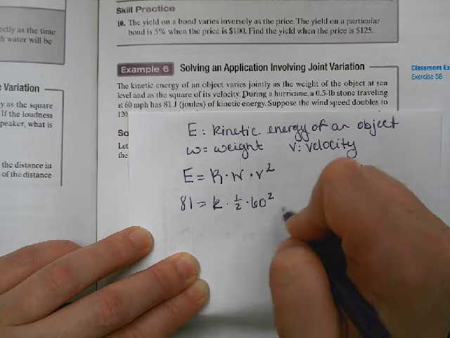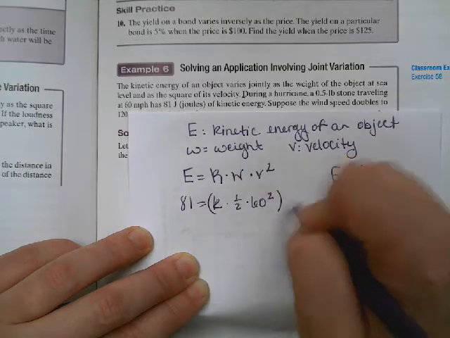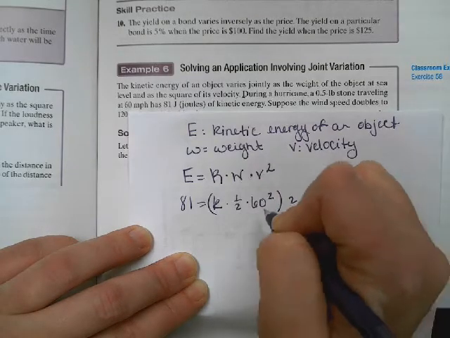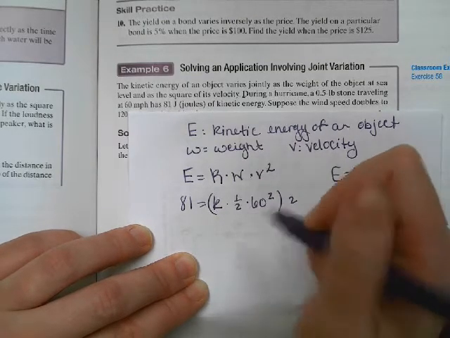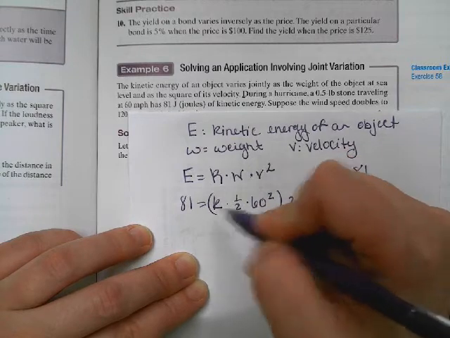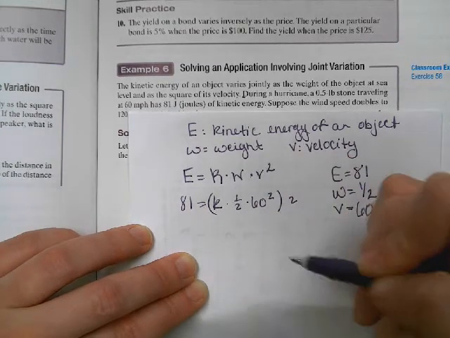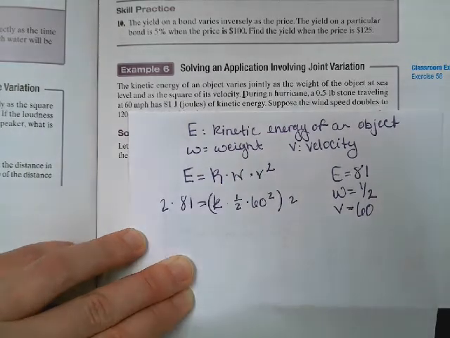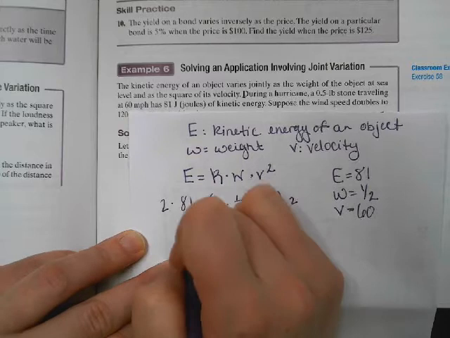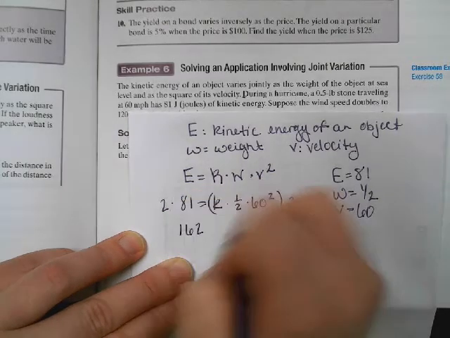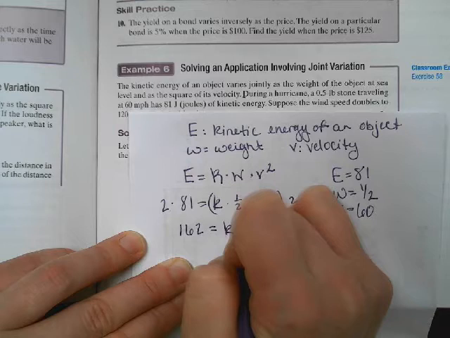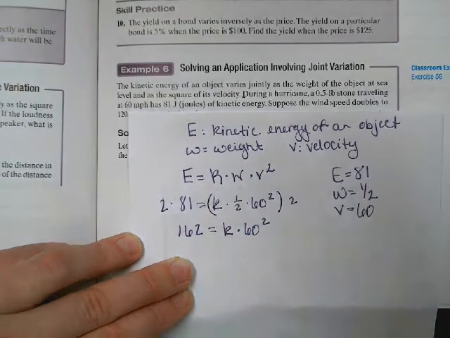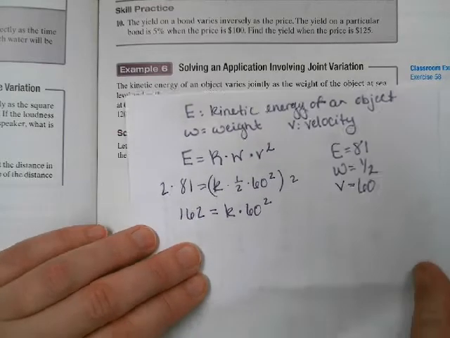Right? So this one, I took it and multiplied it by 2, both sides. I multiplied this side by 2. The 1/2 times 2 becomes 1. So remember, you can multiply in any order. So I did 2 times 1/2 times k times 60 squared. So that 2 times 1/2 just becomes 1. Then I need to multiply this side also by 2 just to keep my equation equal. So I get 162 equals k times 60 squared.